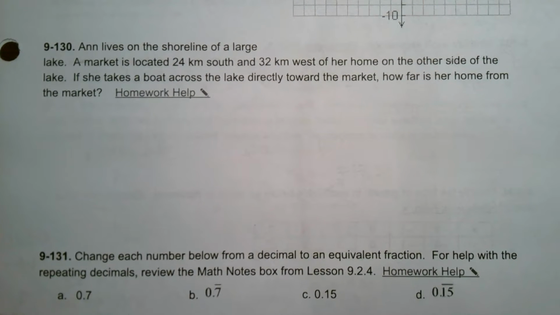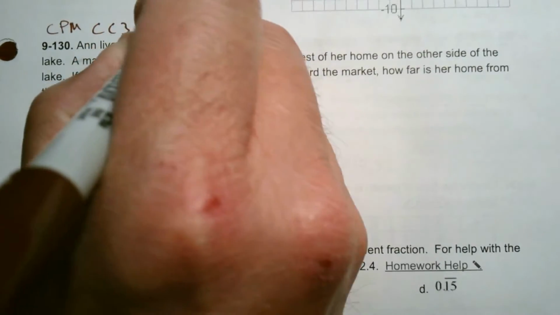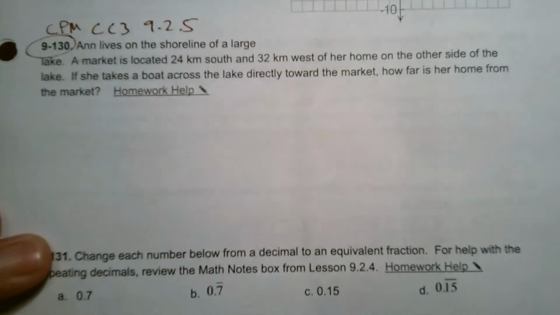We are going to be using the Pythagorean Theorem in a word problem here. This is going to be coming from CPM. This is course 3, and this is section 9.2.5, number 9-30.